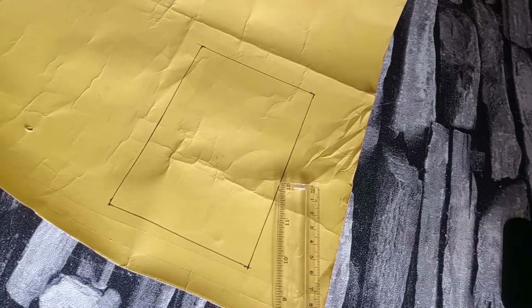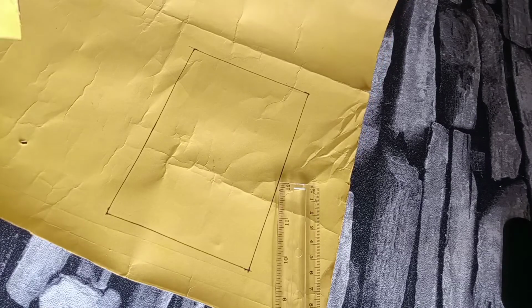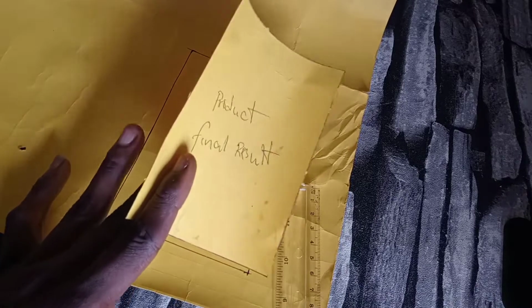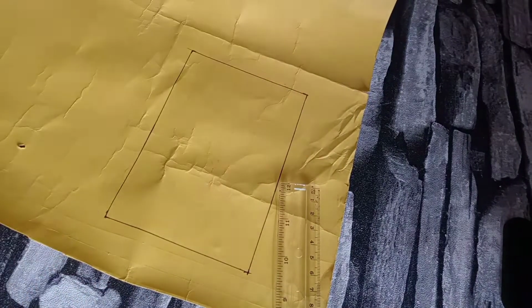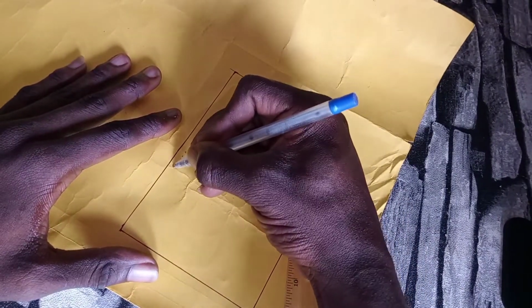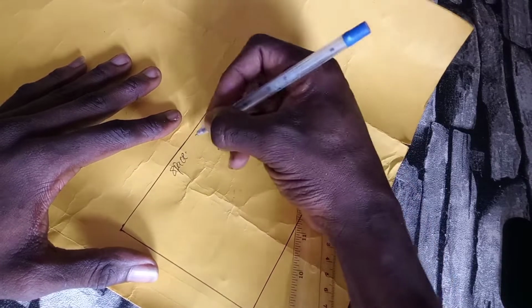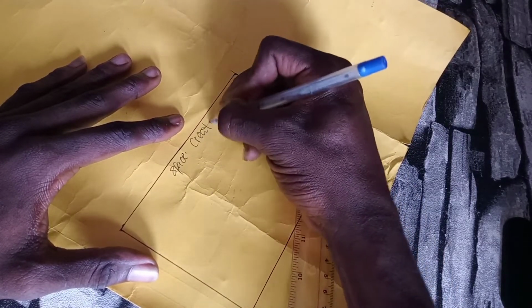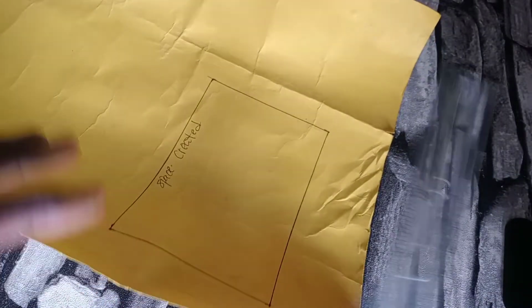I'll state the law again. The law of insertion states that the space created on the material will be 1 inch on the four sides smaller than the product. While the material on which our product, our final result, is going to come, is going to be 1 inch on the four sides bigger than what we want it to look like. That's the final result. So first we are dealing with the space. The space created for the insertion. One inch on the four sides.